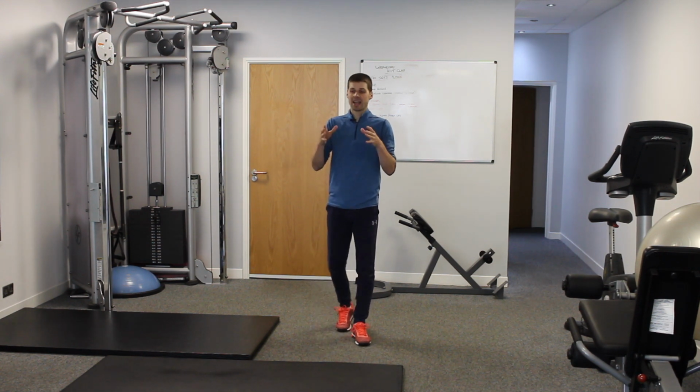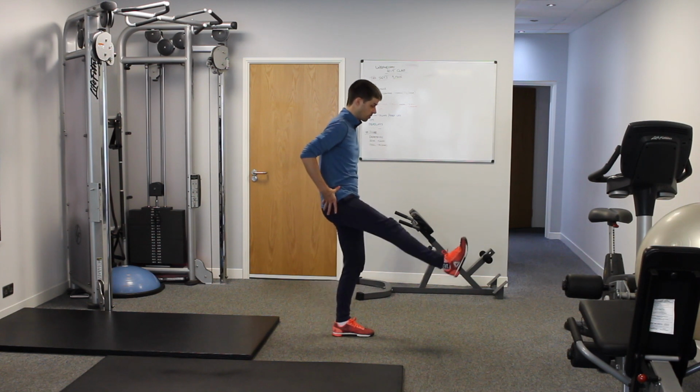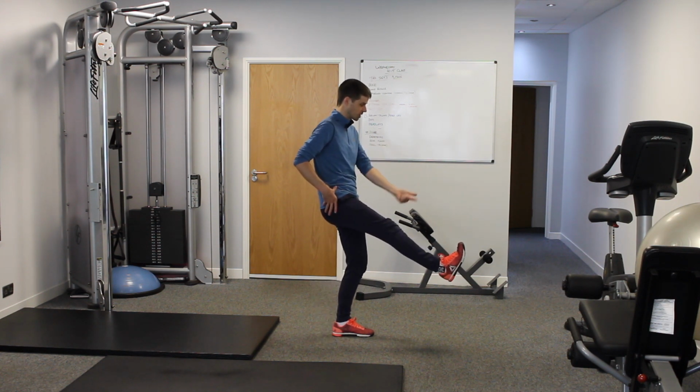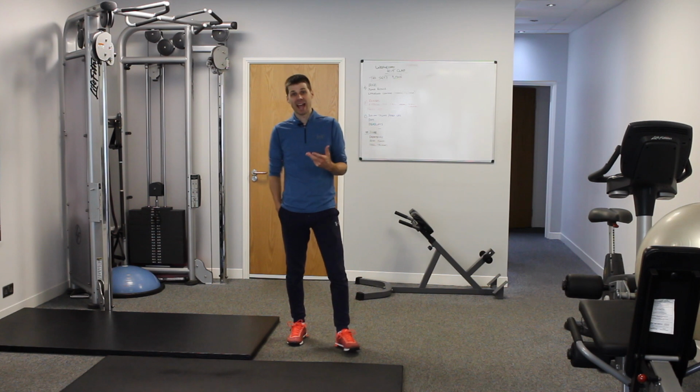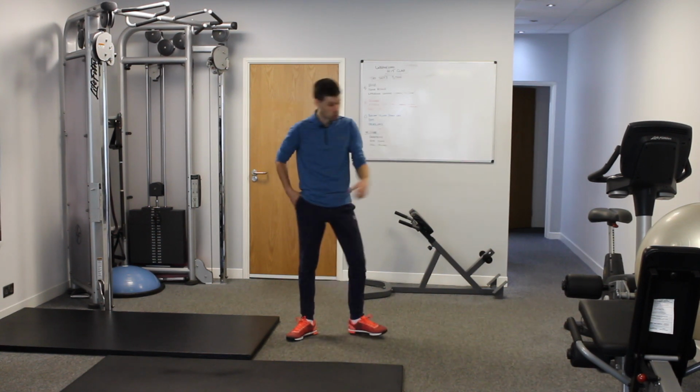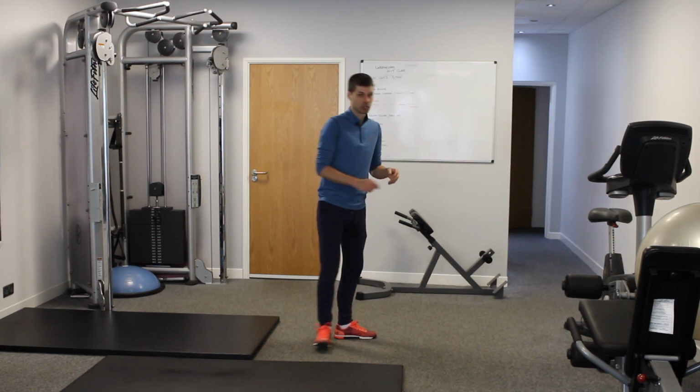Number 2 is hip flexion, which is the toe coming towards the head, which is essentially what you're doing in any sort of hamstring stretch, be it down on the floor or in a standing position.